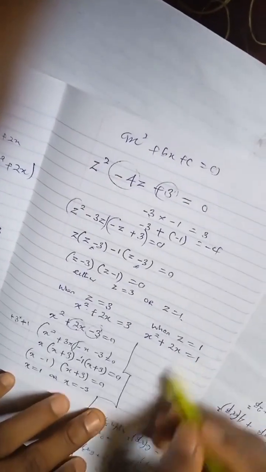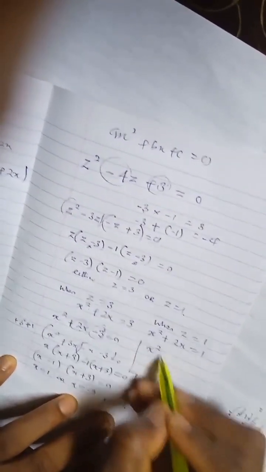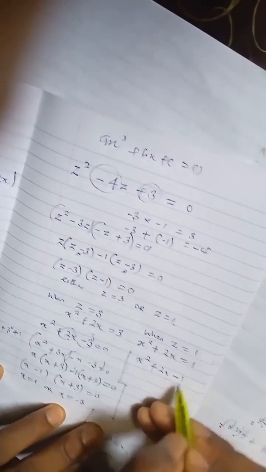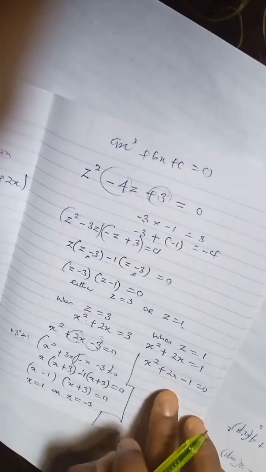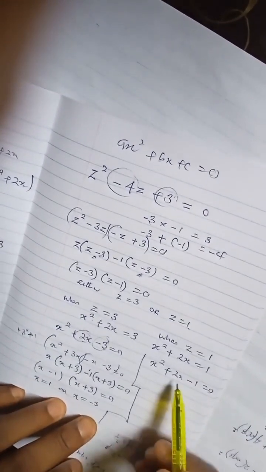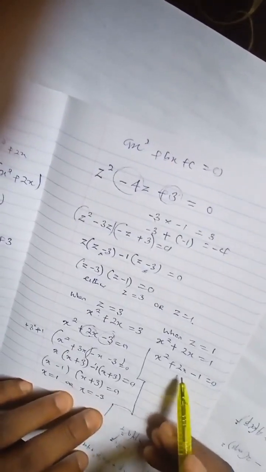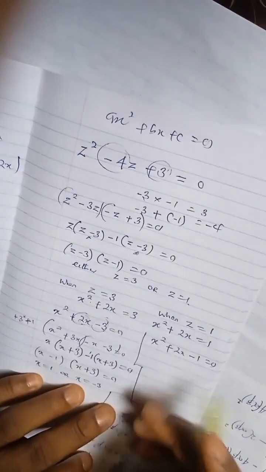So on the other side, when z is equal to 1, we have x squared plus 2x minus 1 equal to 0. Of course, when you watch my other video on how to factorize in general method, you realize that this type of quadratic cannot be factorized using the general method. You have to use another method.